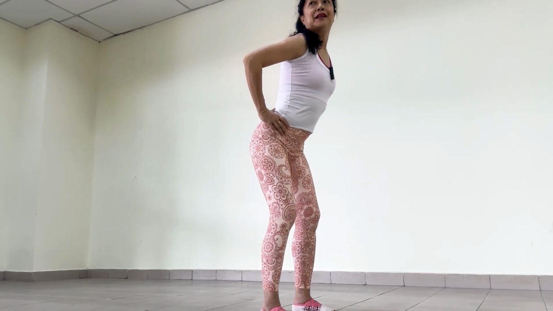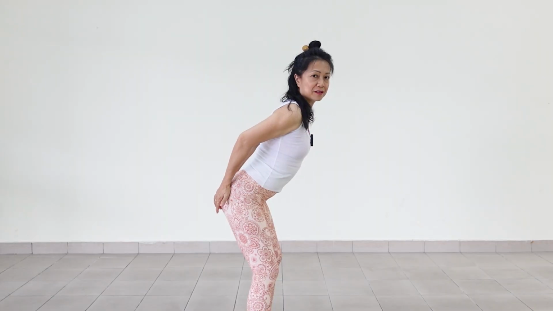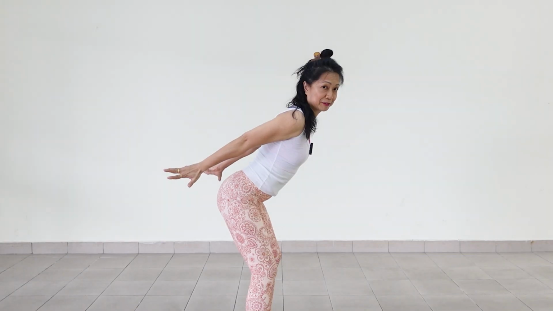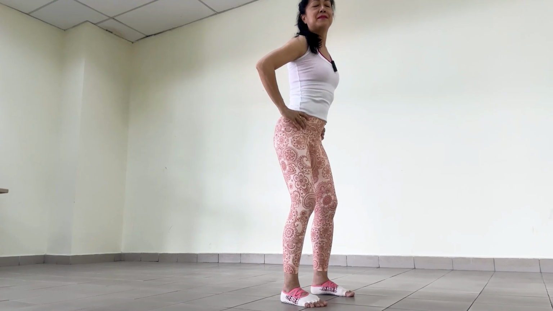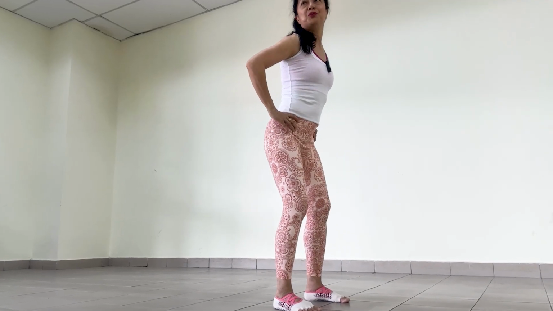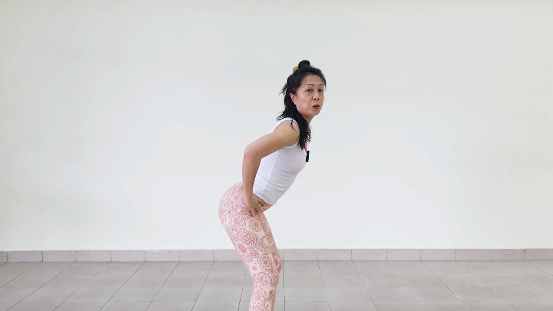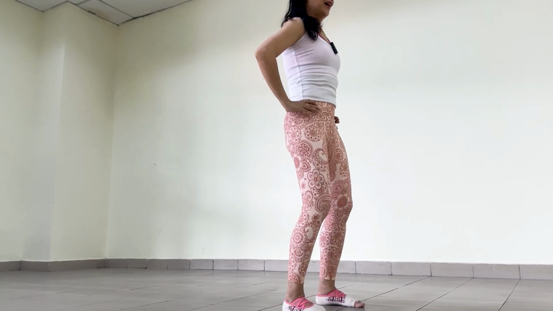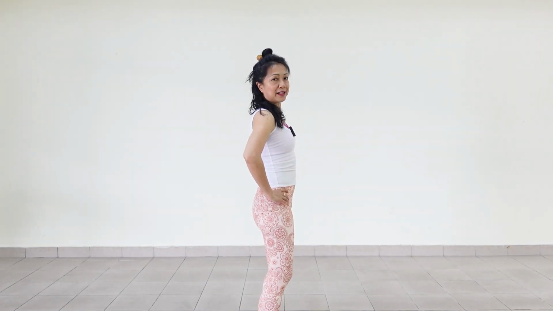And here, as you go to an anterior tilt, feel like your sit bones or your pelvis are kind of opening up to the back. Again, just a couple more times. You've got to be comfortable doing this because it's the beginning of all pelvic and spinal movement here. And from here, just come back up to standing.